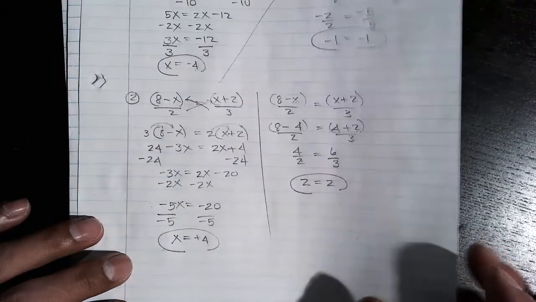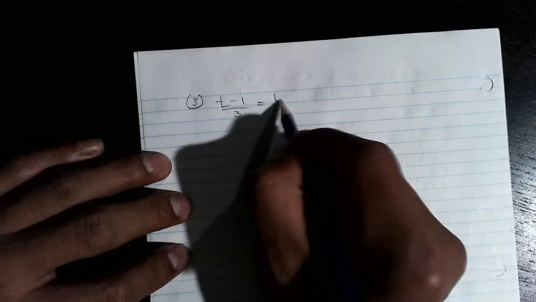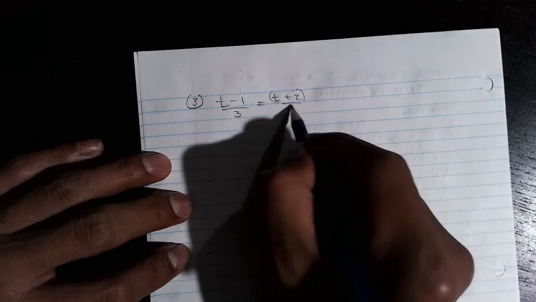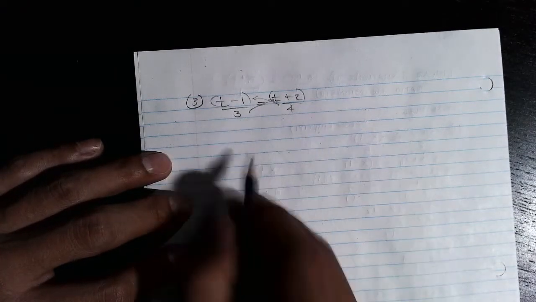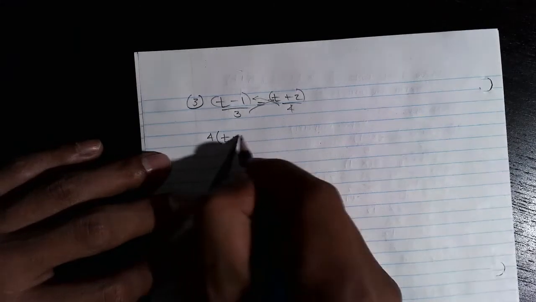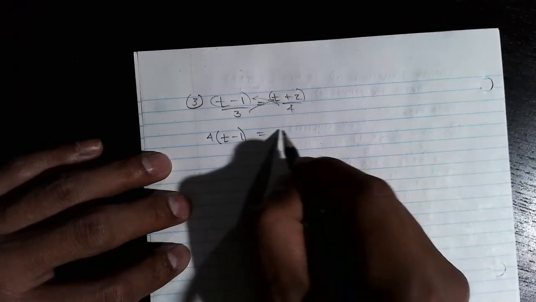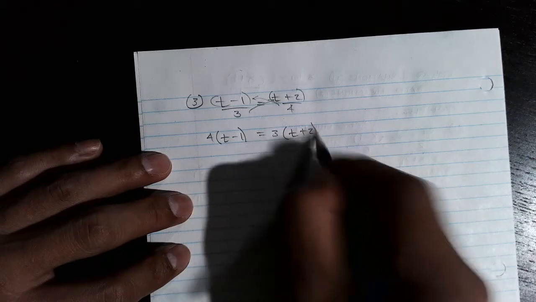Okay, well, how about we just try one more example? Here's your next example. t minus 1 over 3 equals t plus 2 over 4. Let's put this in brackets for now. Let's do the cross multiply again. And so on this side we're going to have 4 times t minus 1 equals 3 times t plus 2.